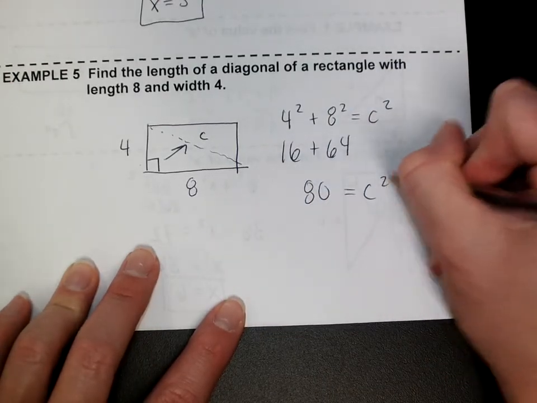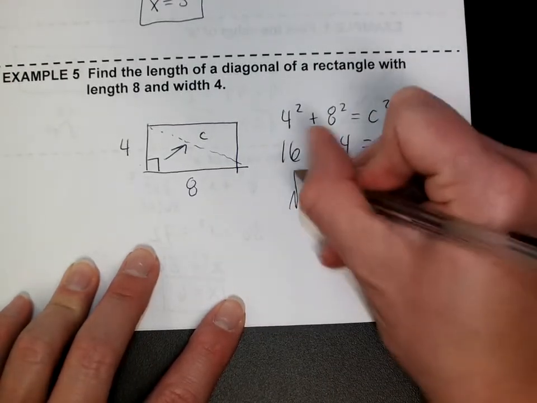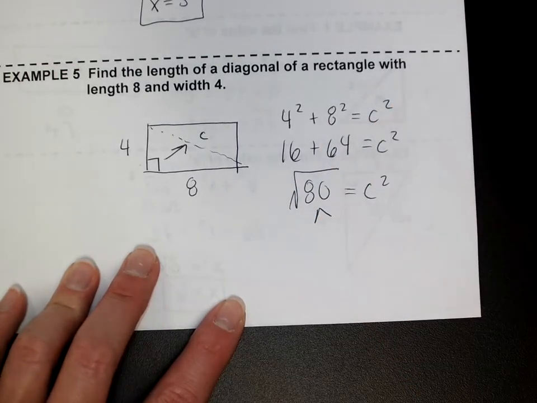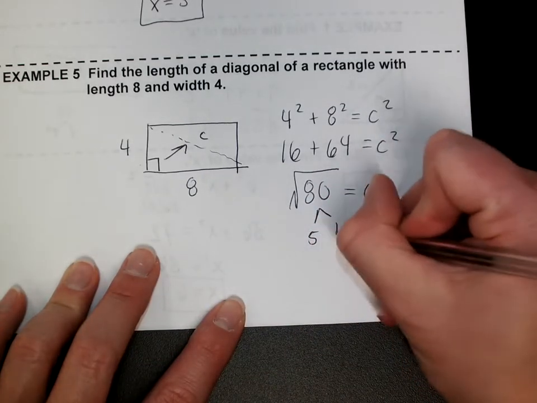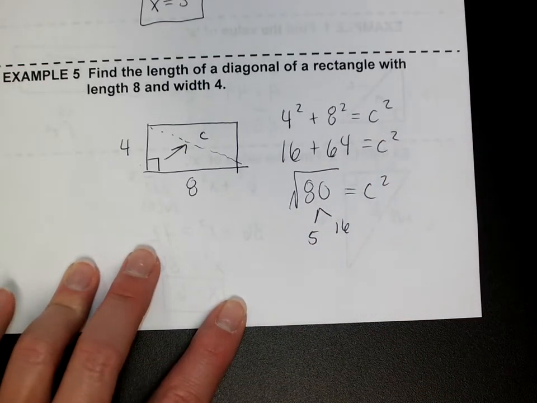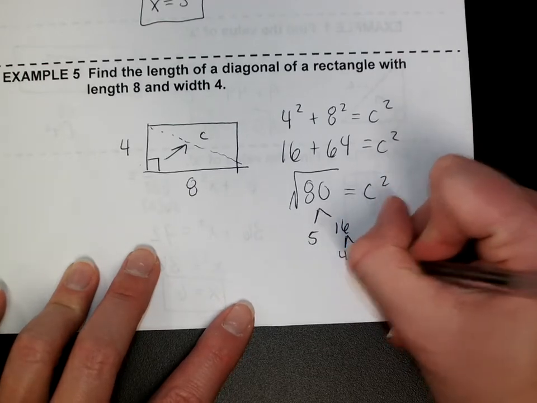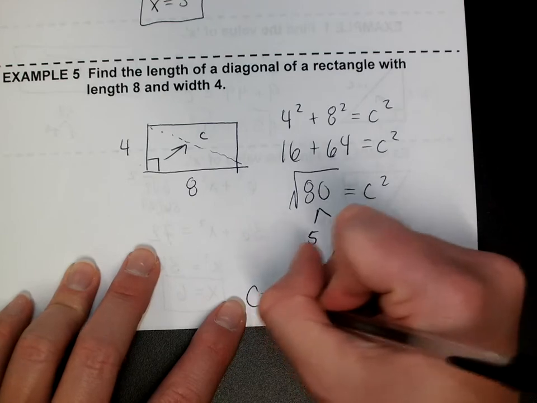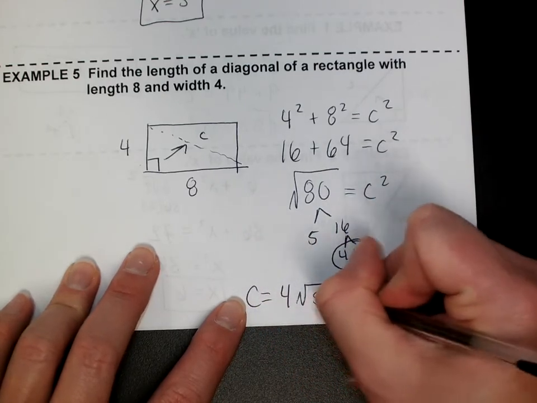equals C squared. When you take the square root, 80 can definitely factor tree out. If you remember any shortcuts for factor tree, this is actually 5 times 16. I know that might not be the most obvious one, but I know 16 is 4 times 4, so that can save me some time. C is going to equal 4 square roots of 5.